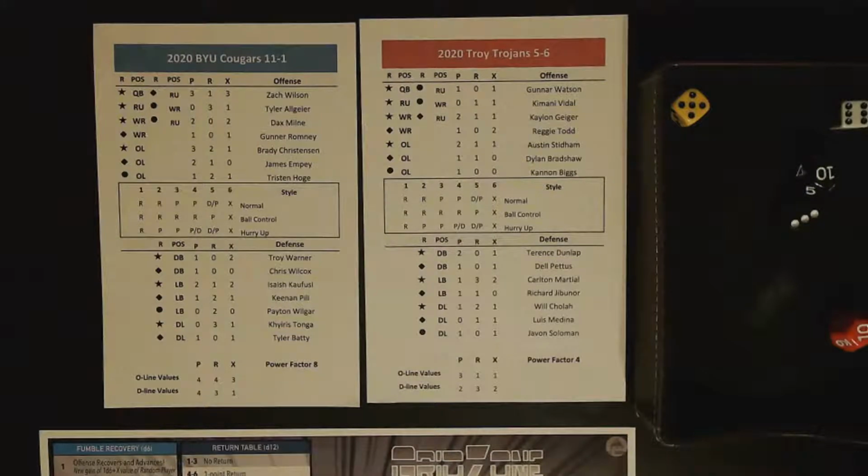So, again, just using the 1 power die here on the roll of 12 on the yellow 1d6. So for BYU, normal is going to be a pass play against an X defense.